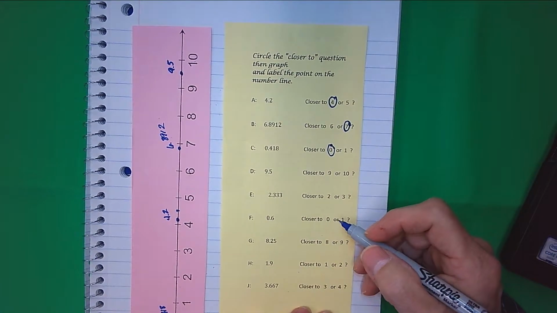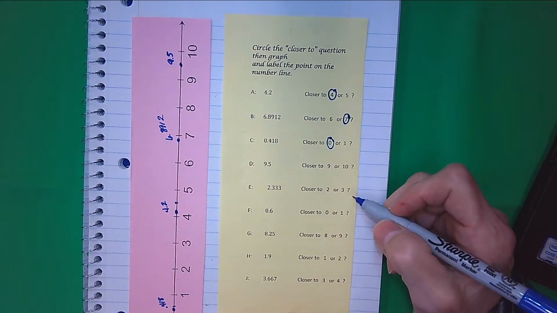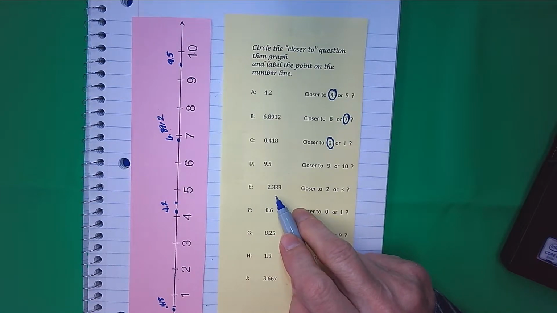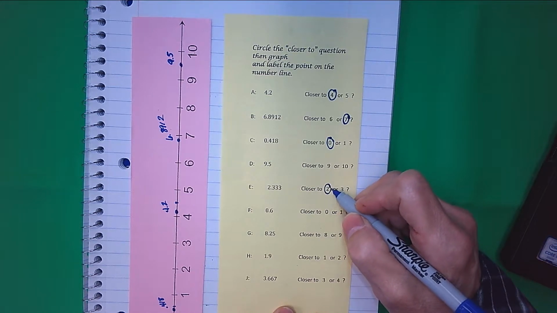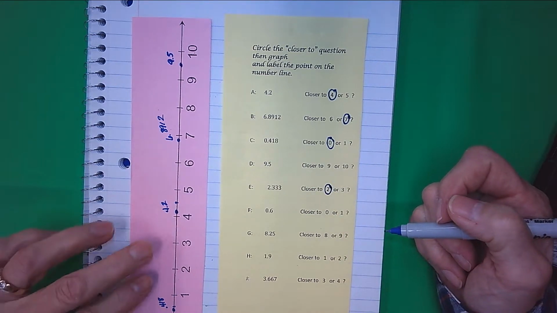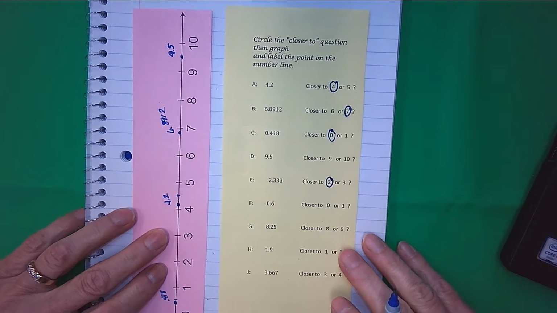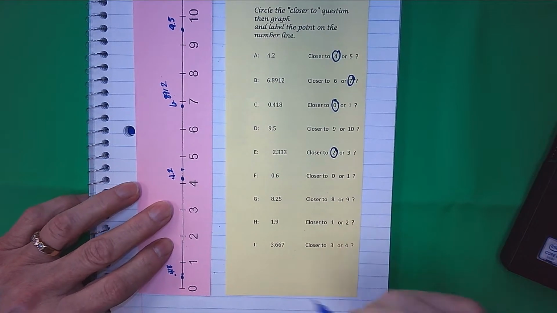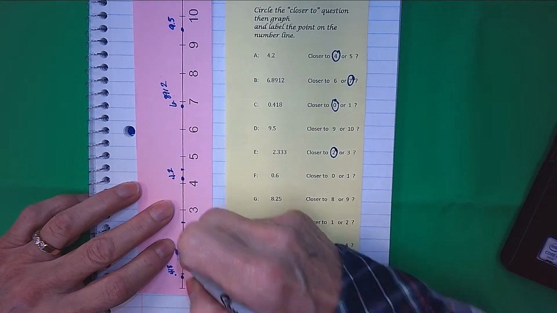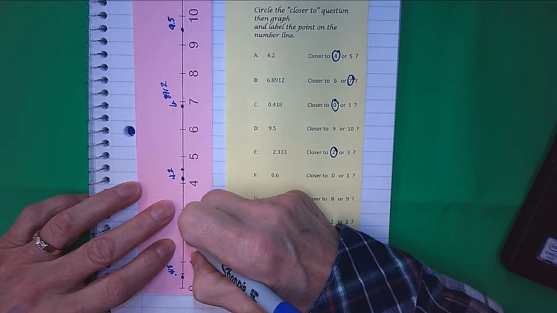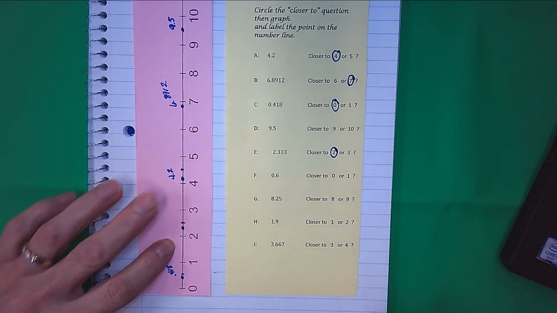Then 2.333. So again, think $2.33 around there. Is that closer to 2 or closer to 3? That one's going to be closer to 2 than it is to 3. So between 2 and 3 right here. And again, I'm going to remember that about halfway would be my 2.5. So my 2.33 is going to have to fall somewhere right in there.